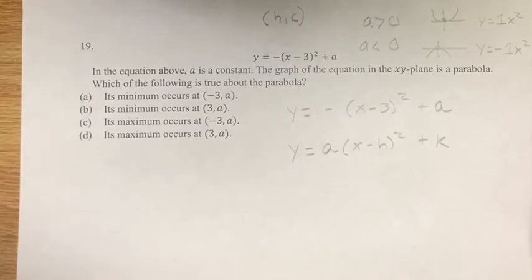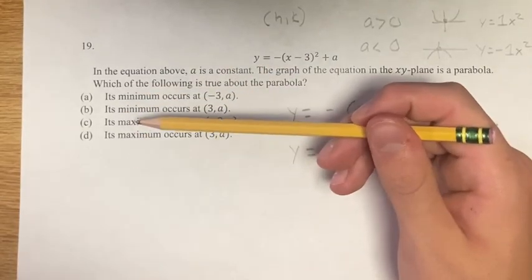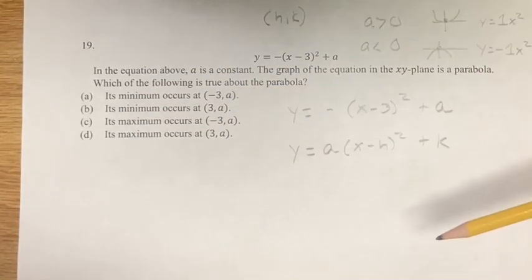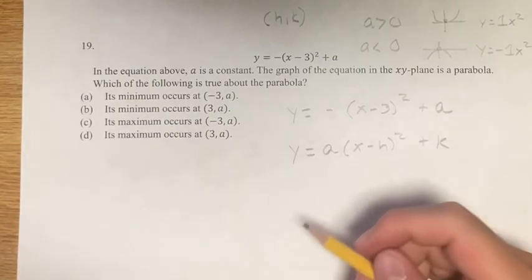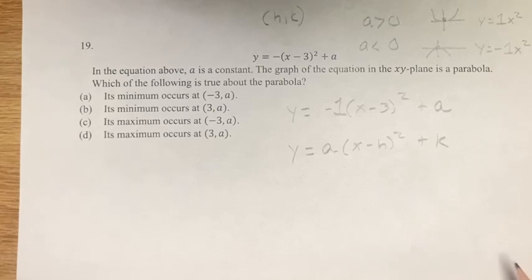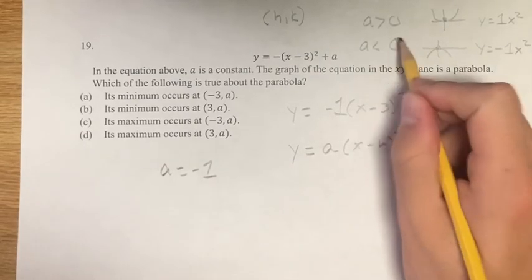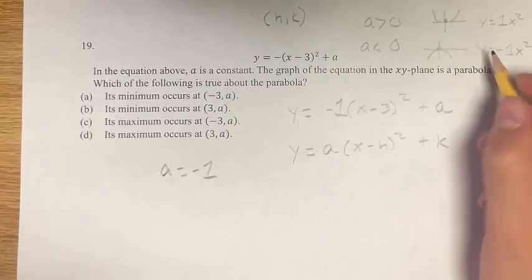So we are asked, are we looking at the minimum or the maximum? And at what point does it occur? So we have a value of a here, just the negative sign, which actually just means negative 1. You just don't write the 1 because it's not actually needed. So a is equal to negative 1. Therefore, it's less than 0, and the parabola opens downwards.